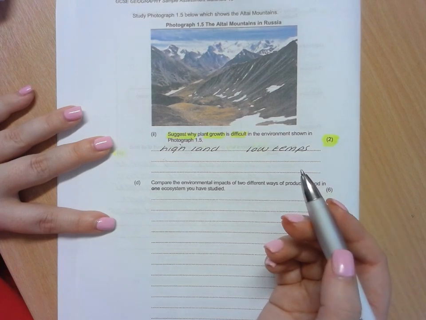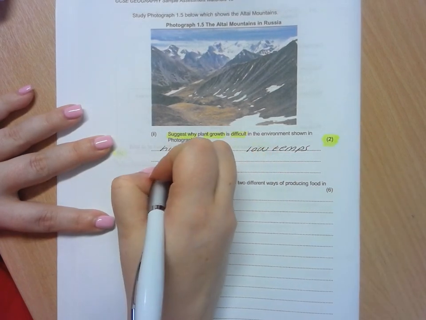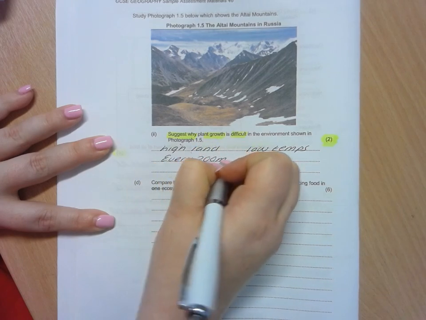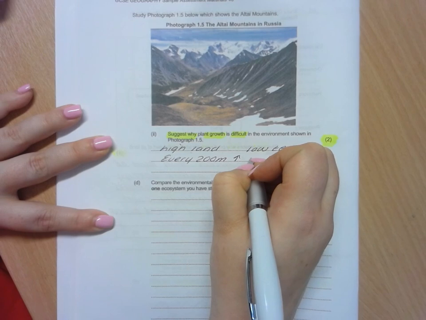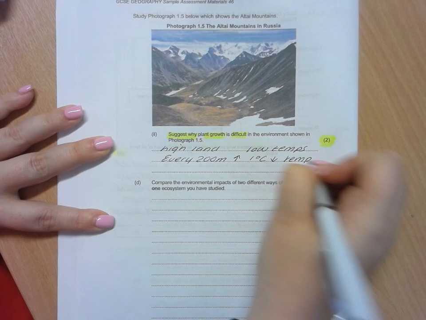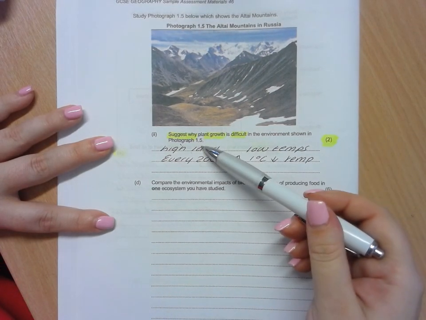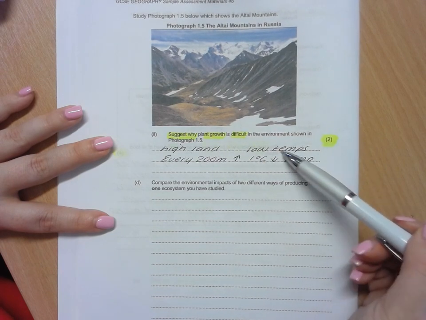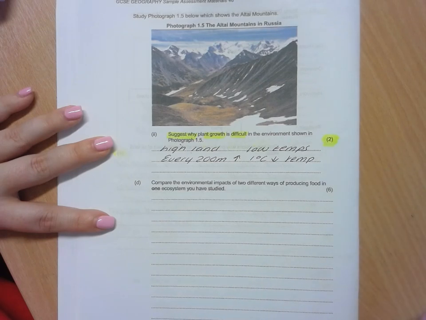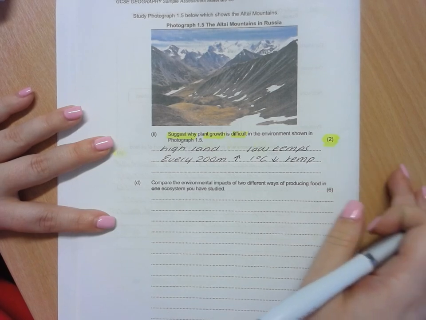If you wanted your emergency mark as well, you can also say that every 200 metre increase, you know that there is a 1 degree Celsius decrease in temperature. You could have talked about permafrost as well, but that's going to get you the marks to say that it's highland, therefore it's low temperatures. We've got an emergency mark by sticking a fact in that every 200 metres increase in height, there's a 1 degree Celsius decrease in temperature.